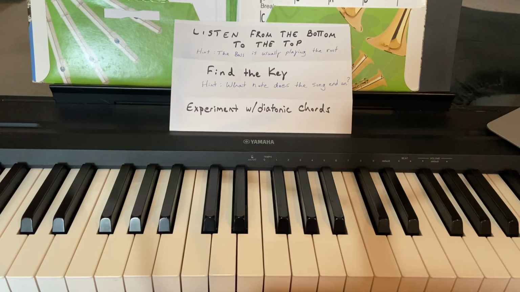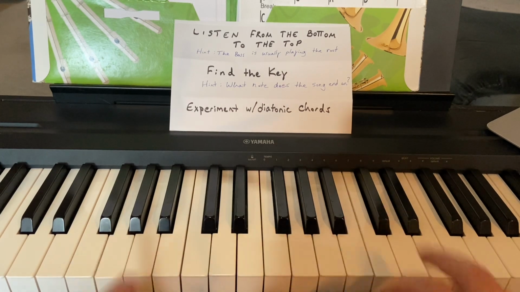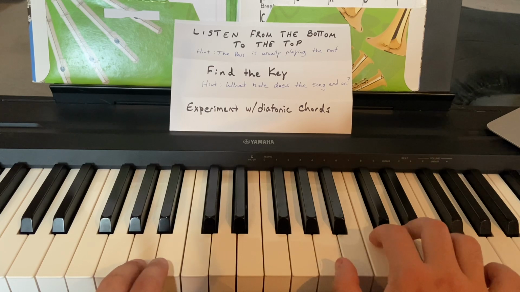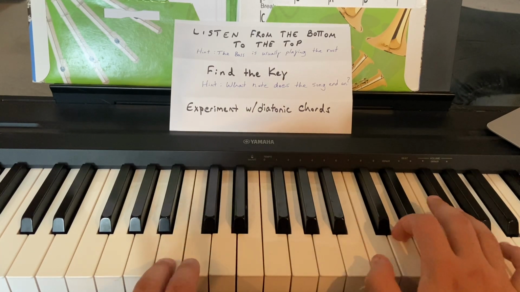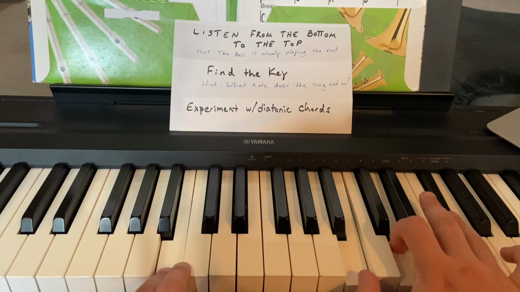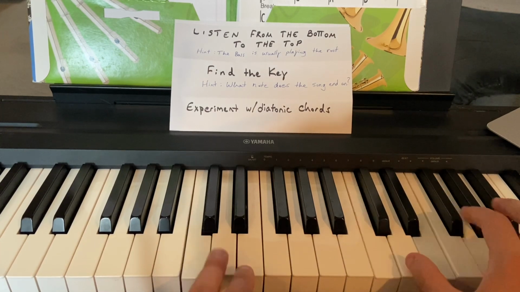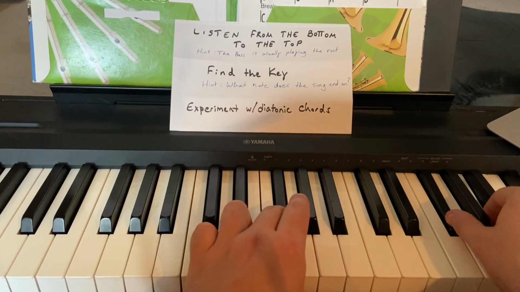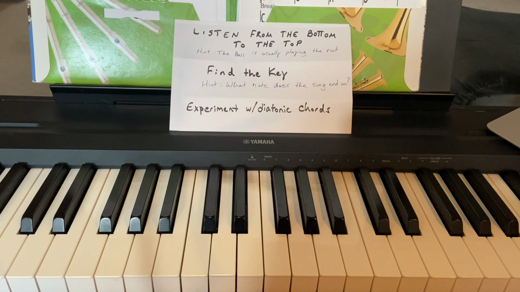Our next tip is, once you find the key of the song, try to experiment with chords that are diatonic to that key. So for instance, if I am in the key of, let's do an easy one, let's do the key of G. Okay, what chords are diatonic in G? So we'd have G. Our next up would be A minor. Then we have a B minor chord. Remember, in G, we have an F sharp, so that's why we have a B minor chord there. Then we have a C, a D, an E minor, an F sharp diminished, and then we're back up to G.